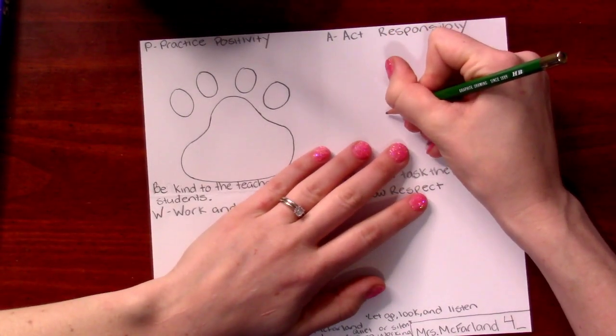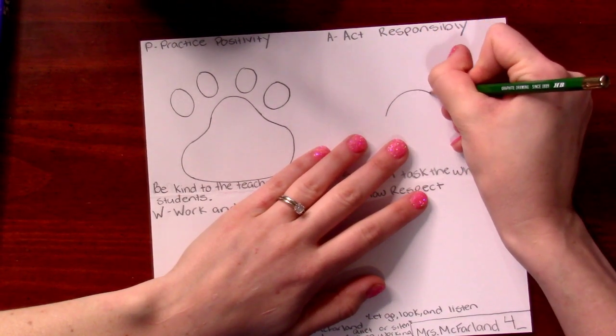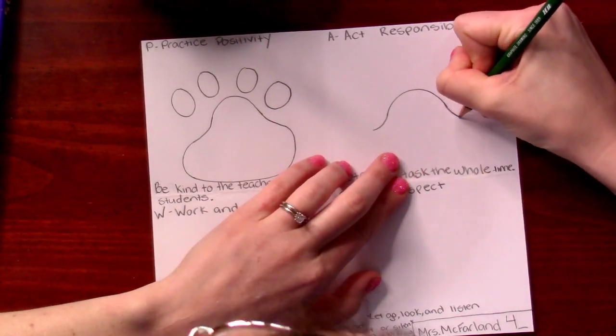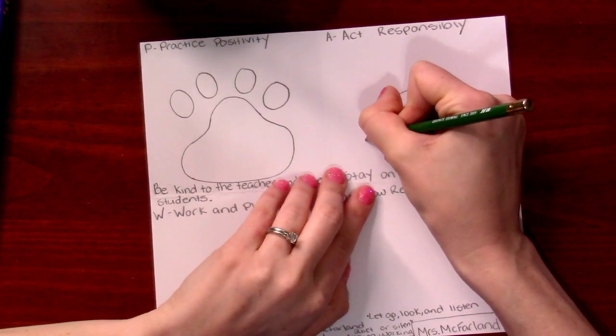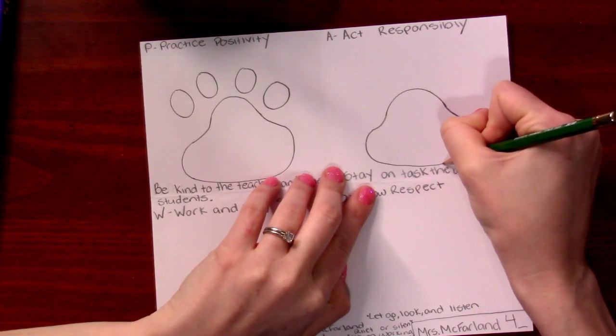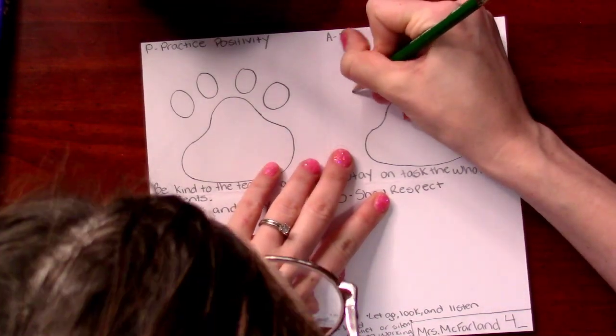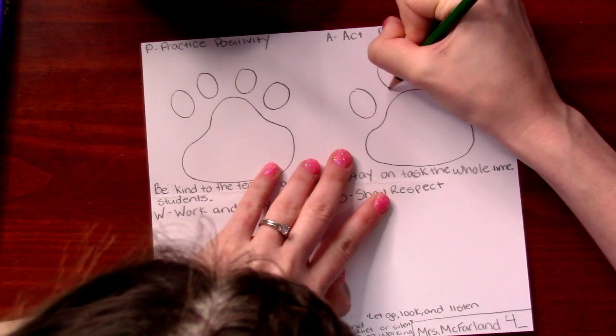So I'll give you the tutorial again. I like to do a rainbow line. Curve down. Curve down. Big curve to connect it. And 4 ovals.